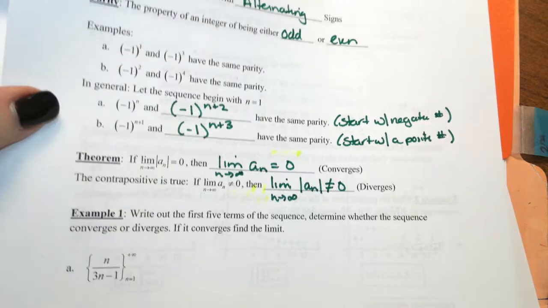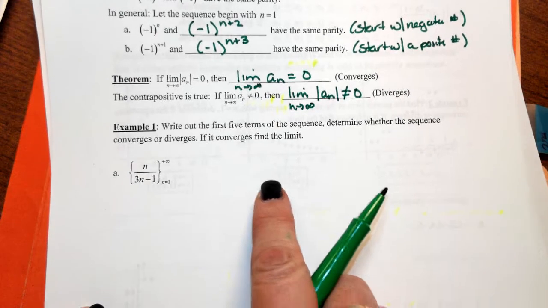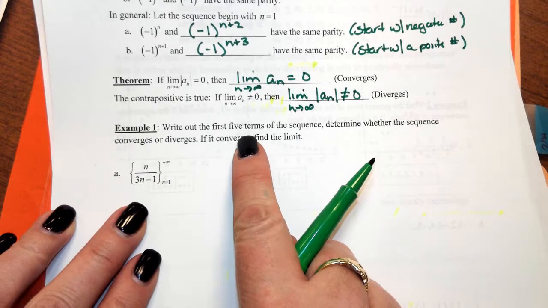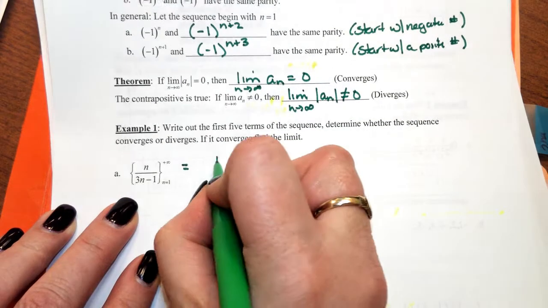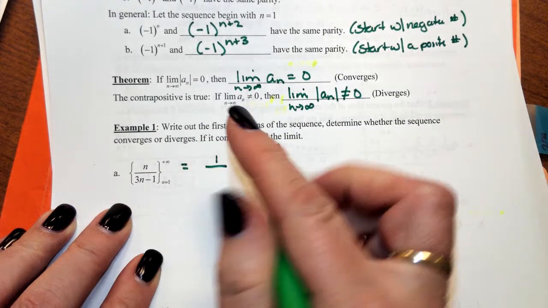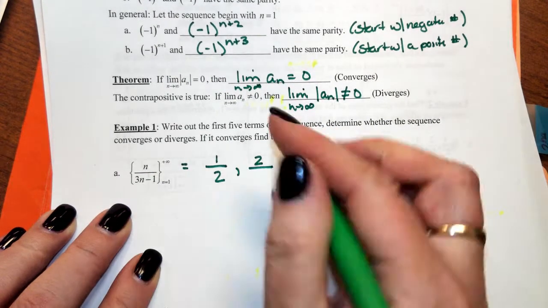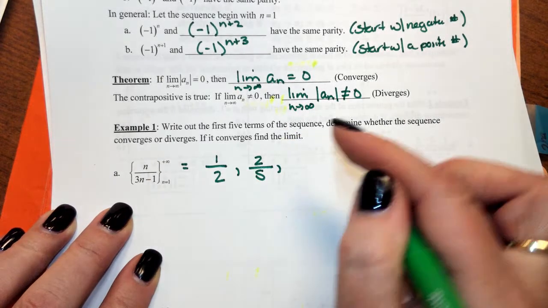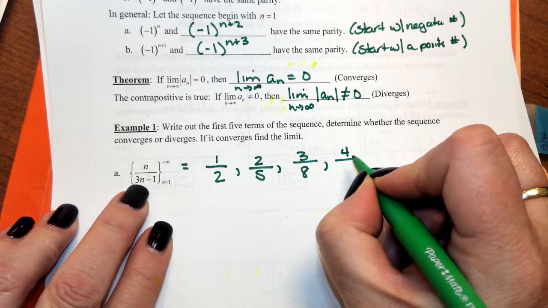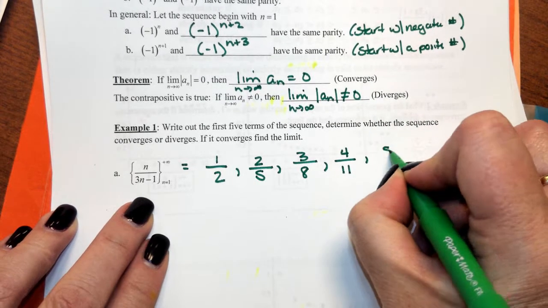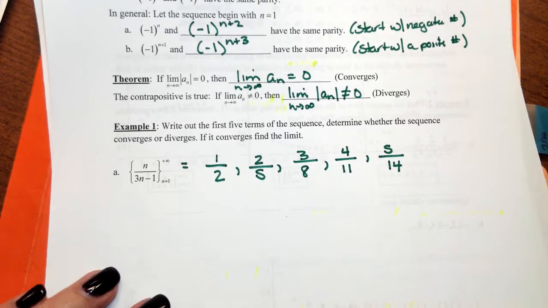So let's write out the first 5 terms of the sequence and determine whether the sequence converges or diverges. If it converges, we're going to find the limit. So first of all, let's write out our first 5 terms. Starting with 1, I'm going to plug in 1 for n. So I'll have 1 over 3 times 1 is 3 minus 1 is 2. Plug in a 2: 2 over 3 times 2 is 6 minus 1 is 5. Plug in a 3. That's going to give me 3 over 8. Plug in a 4: 4 over 4 times 3 is 12 minus 1 is 11. And then finally plug in 5: 5 over 5 times 3 is 15 minus 1, which is 14. So there are the first 5 terms.